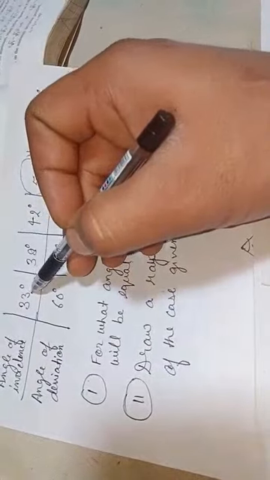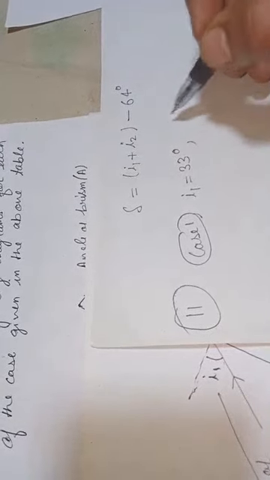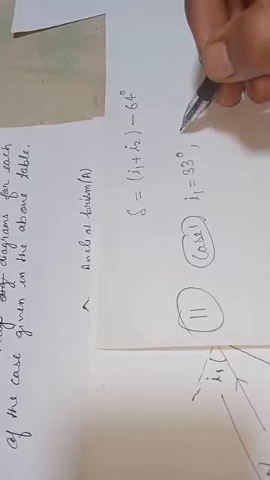Now for the first case, we have the value of I1 as 33 degrees, and the corresponding delta equal to 60 degrees.